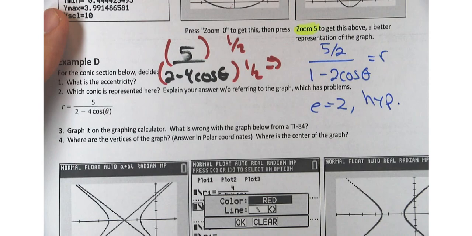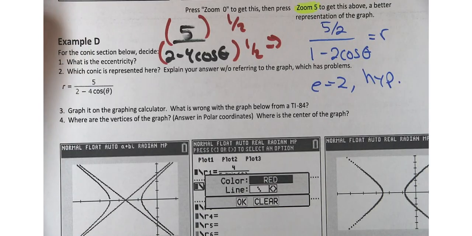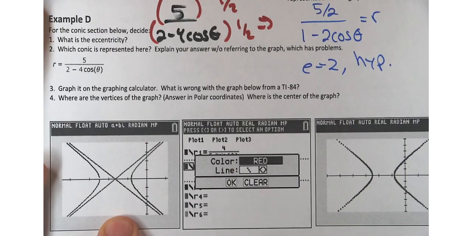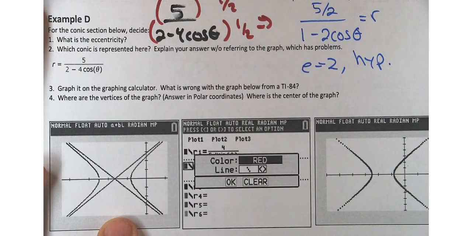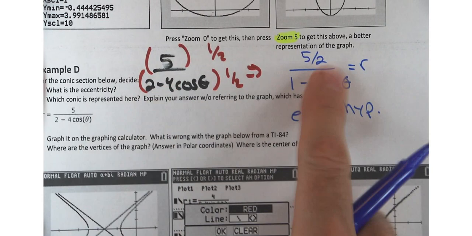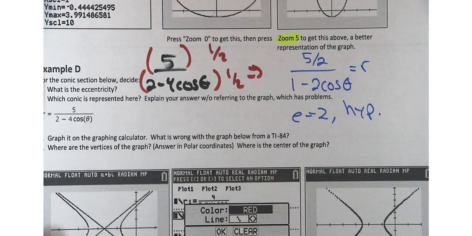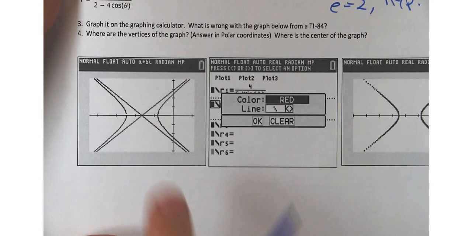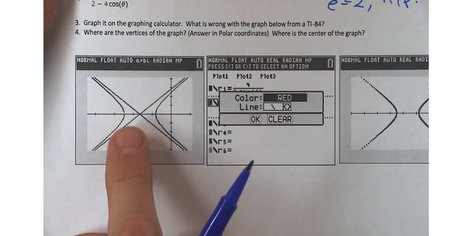Now, there's another way you could have told, or guessed, that that was a hyperbola. What was it? Maybe look at the graphs below. All right, but don't really count on that because I can make these equations really, really ugly, and then you kind of need to do that. So let's see if we can't graph this. Now, there's a little something wrong with this graph. Can anyone tell me what's wrong with this graph?